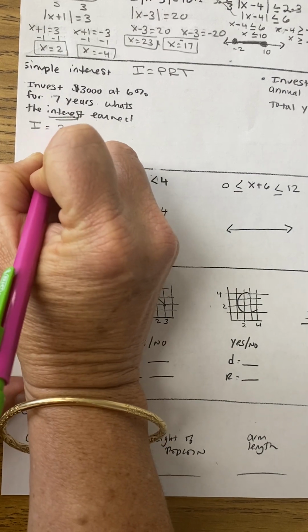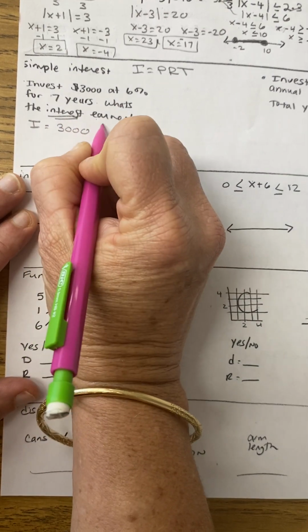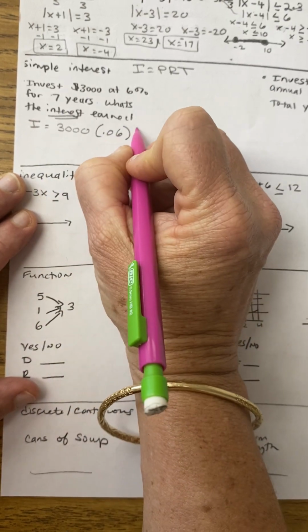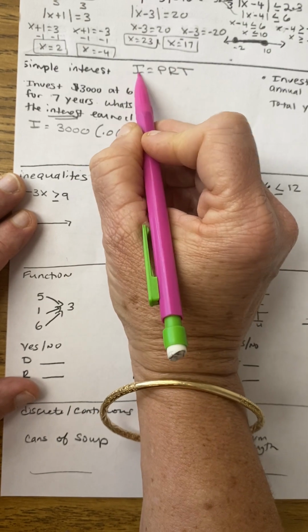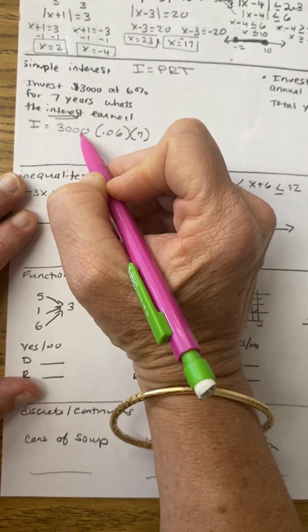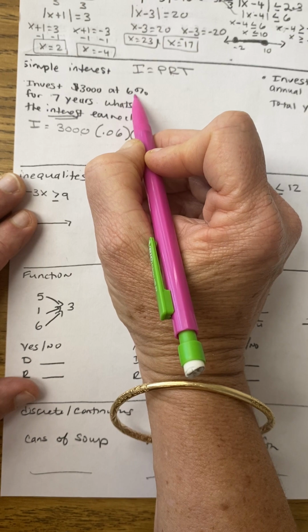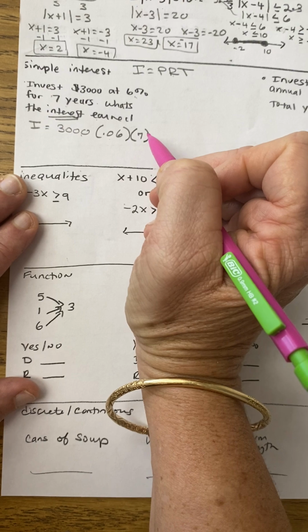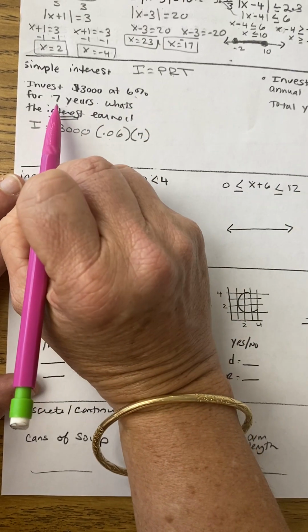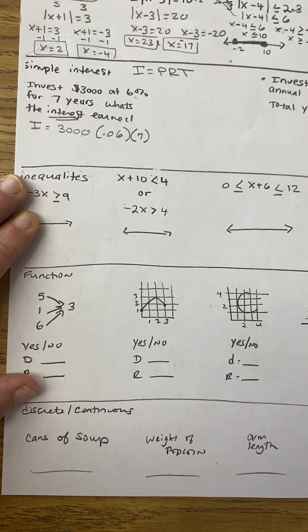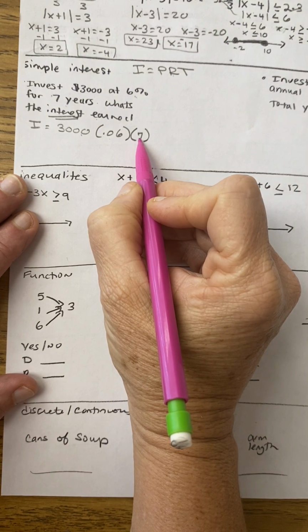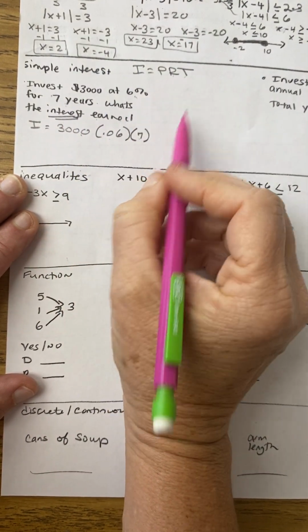So I invest $3,000 at 6% annual interest for 7 years. Okay, interest equals principal. That's how much I'm investing. The rate, I have to turn it into a percent, right? Turn it into a decimal, sorry. And the time is always done in years. So what I want to note here is that if I said that the time was 6 months, you have to convert that into years and you would have to put 0.5 years here. Okay, but because I said 7 years and time is in years, we're good to go.